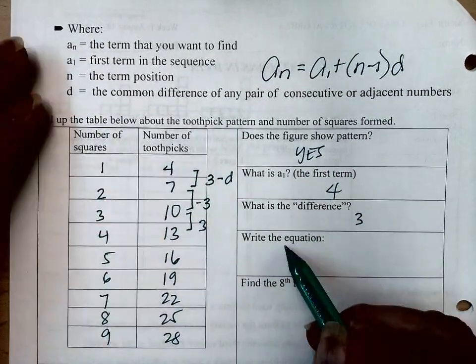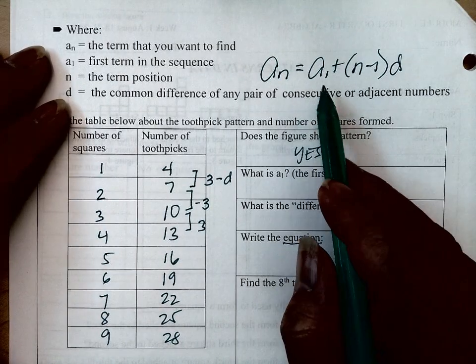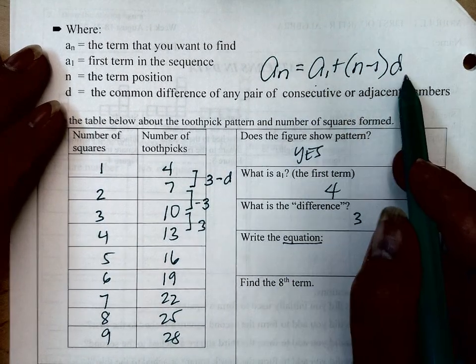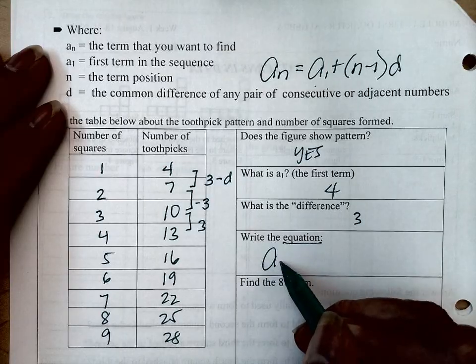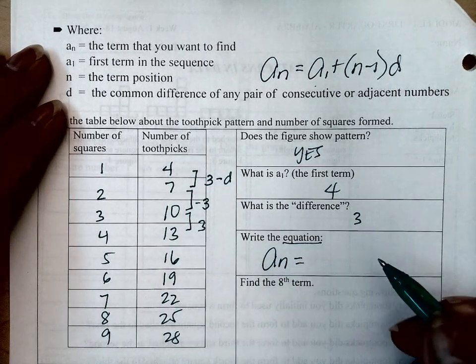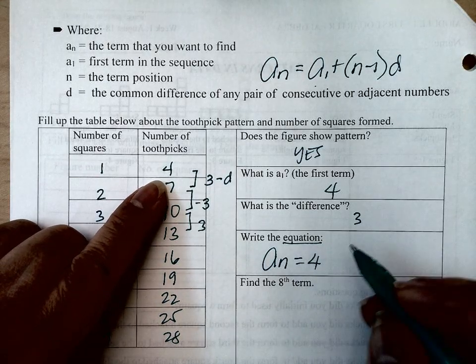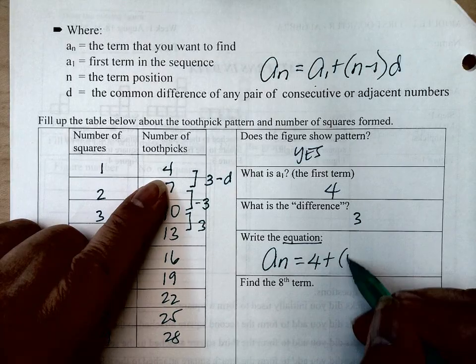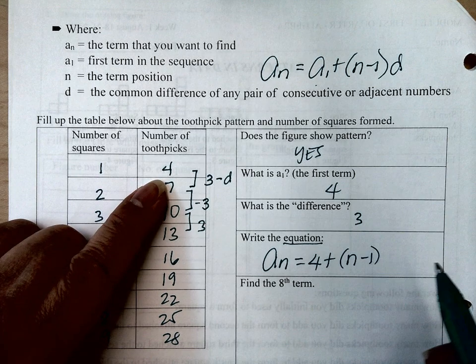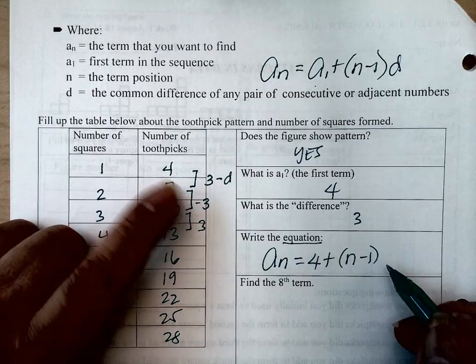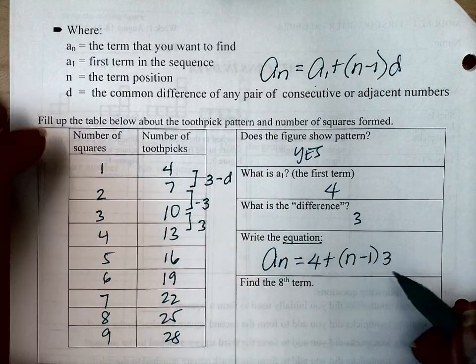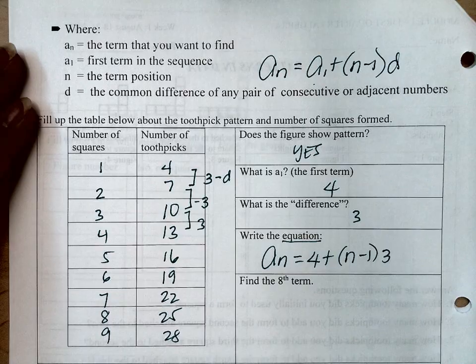If it is an equation, you just change the a sub 1 and the d. So again, a sub n is equal to, what is our a sub 1? It's 4, plus still n minus 1. We don't know yet what we're looking for, right? And then the d is 3. This is the equation.